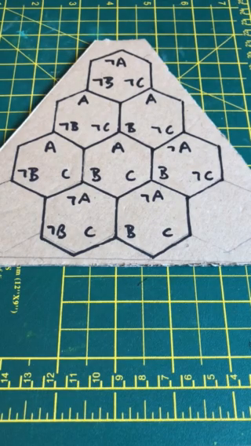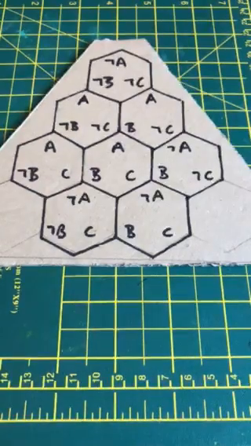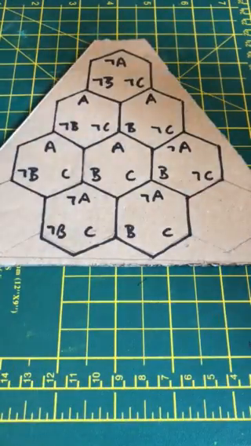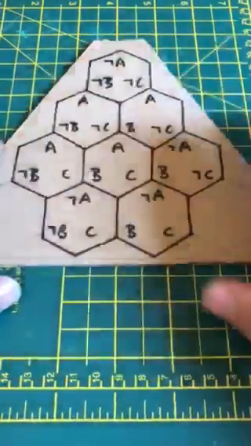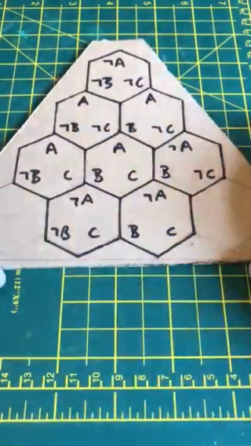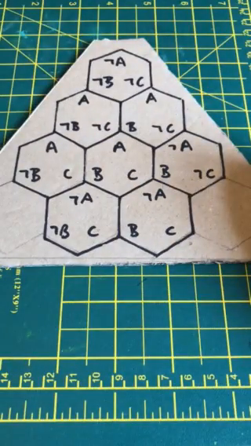Okay, so how does the logic machine work? Well, as you can see here, the logic machine is made up of these triangles, and within the triangles we have this grid of hexagons. And you can see that this is kind of the base triangle, the base sheet for the diagram for the logic machine.